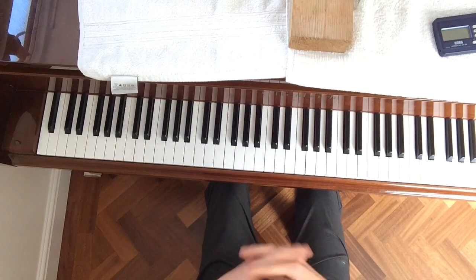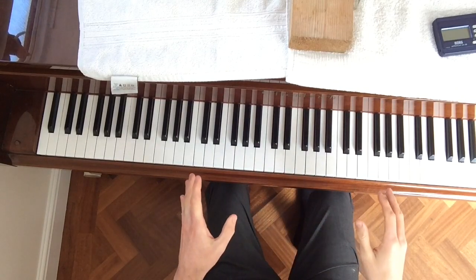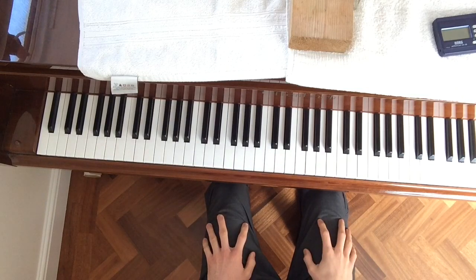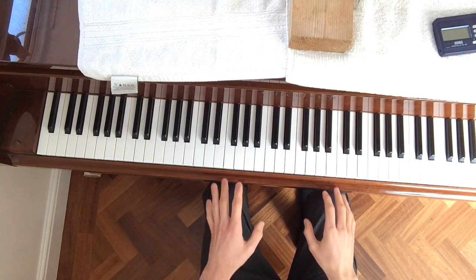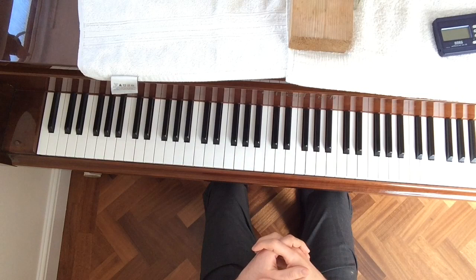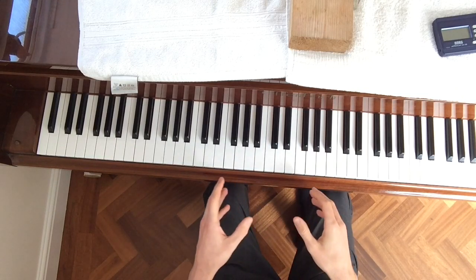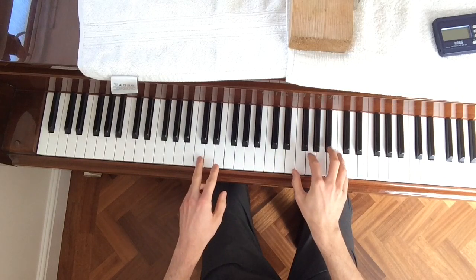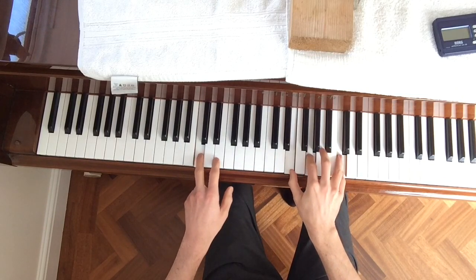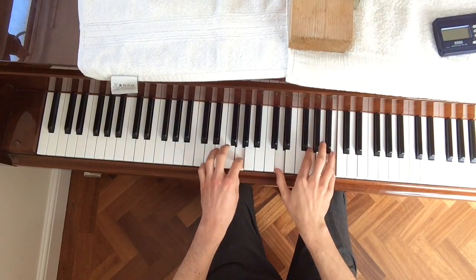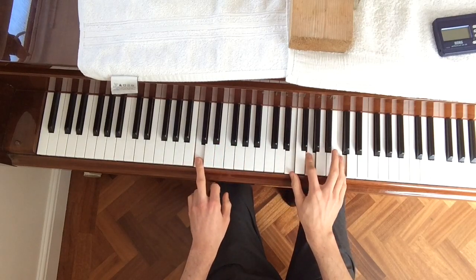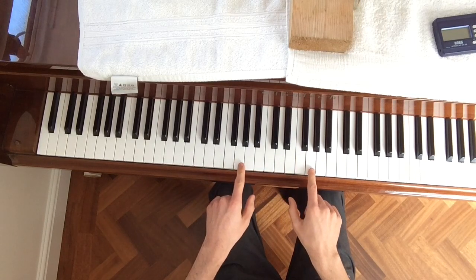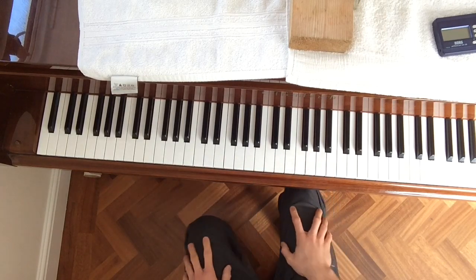So we're going to look at chord 4 first of all, and we're going to learn a 4-chord pattern. I'm going to show you the pattern, and then we're going to isolate the bit that I really want you to pay attention to. So the pattern goes 1, 4, 5, 1. So it goes from chord C major to F major to G major and back to C.